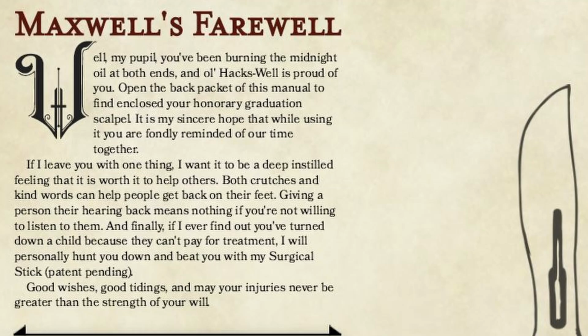So, well, my pupil, you've been burning the midnight oil at both ends, and old Hackwells is proud of you. Open the back packet of this manual to find enclosed your honorary graduation scalpel. It is my sincere hope that you will find that while using it, you are fondly reminded of our time together. If I leave you with one thing, I want it to be a deep instilled feeling that it is worth it to help others.